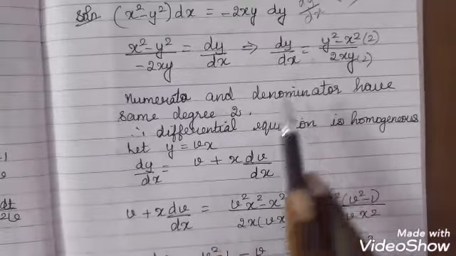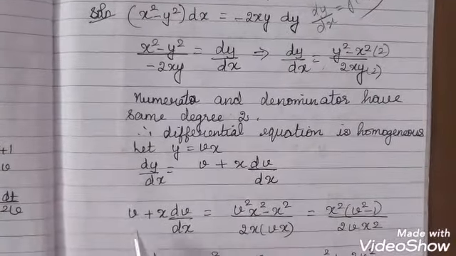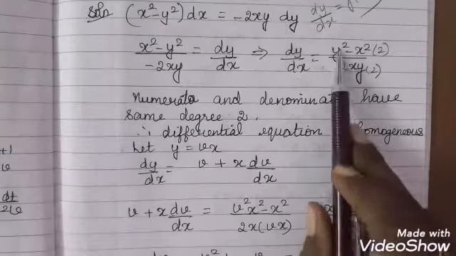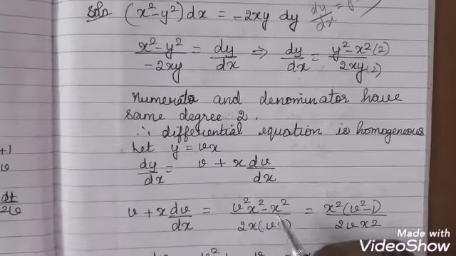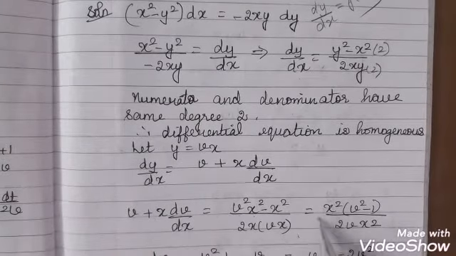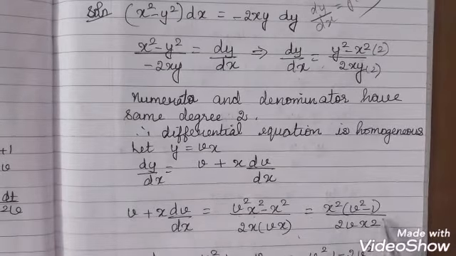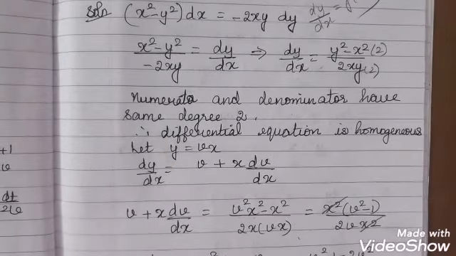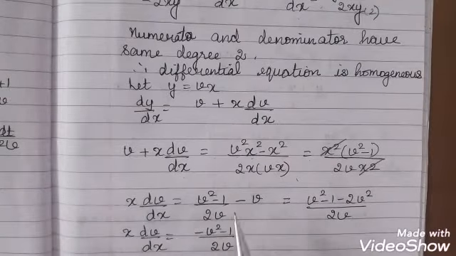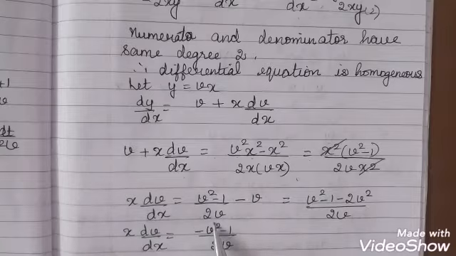Now substitute it here in this case. When you substitute it, you get v plus x into dv by dx, which is equal to y, which is nothing but v squared x squared minus x squared divided by 2x into vx, which is equal to x squared into v squared minus 1 divided by 2vx squared. So of course it gets cancelled here. So you're left with x into dv by dx is equal to v squared minus 1 divided by 2v.